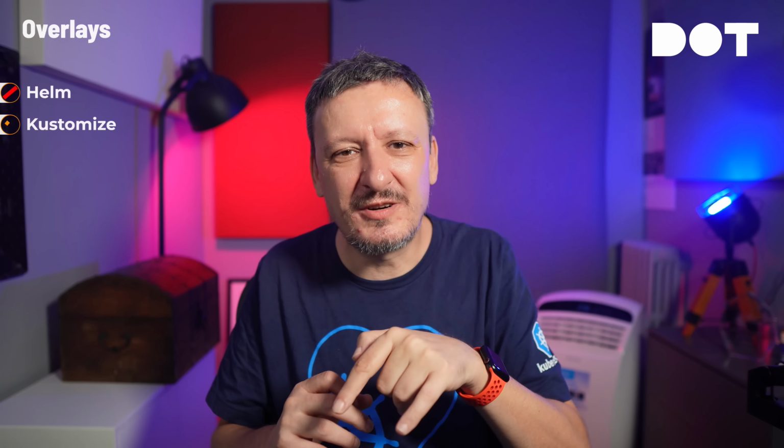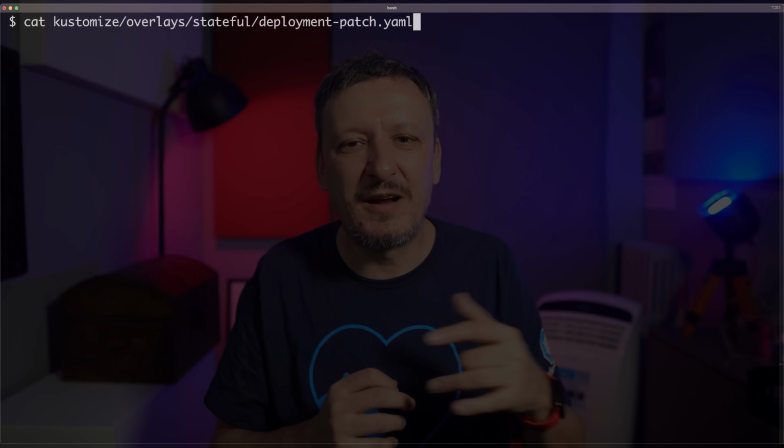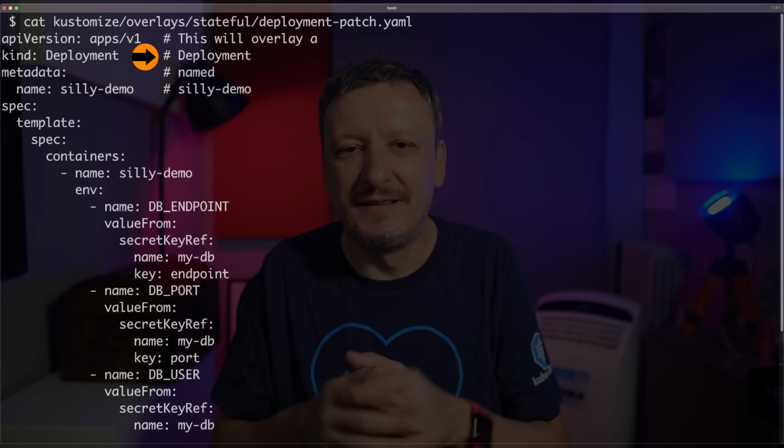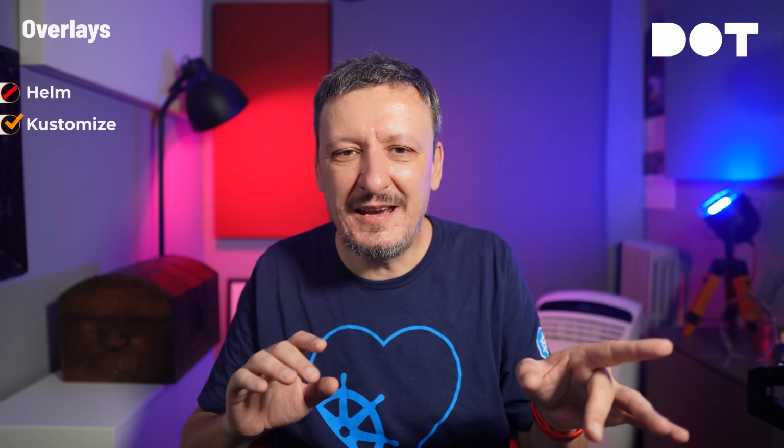Kustomize is all about overlaying. We can patch any YAML manifest with another YAML manifest. That's a big pass. CDKs is based on programming languages, so even though it's not officially called overlaying, I can do something like that depending on the language I choose. And finally, Carvel YTT is a mixture of templates and overlays, so that one passes as well.